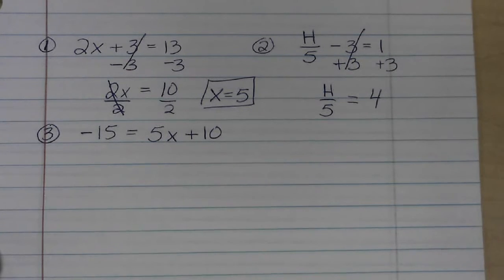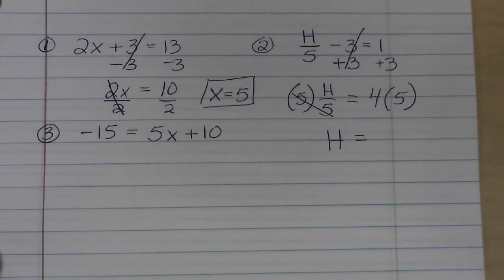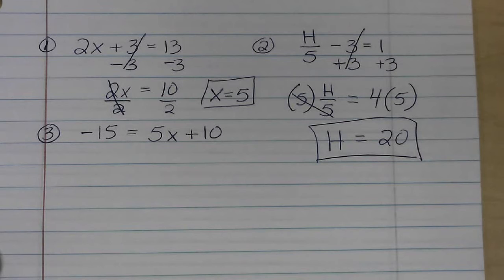So now I have h divided by 5 equals 4. The opposite of division is multiplication. So I'm going to multiply both sides by 5. On the left-hand side, the two 5's cancel, leaving h. And on the right-hand side, 4 times 5 is 20.